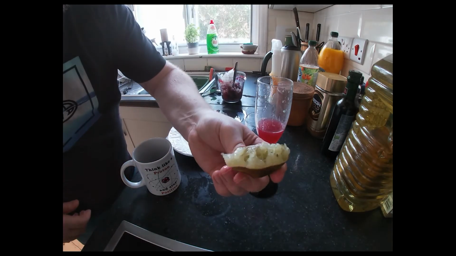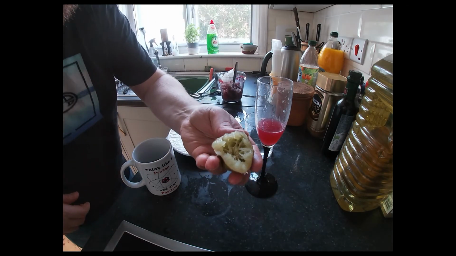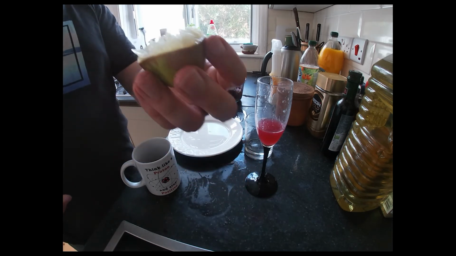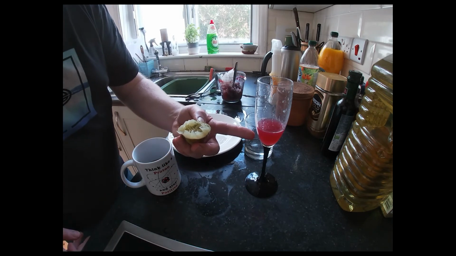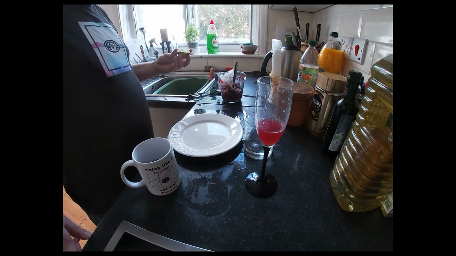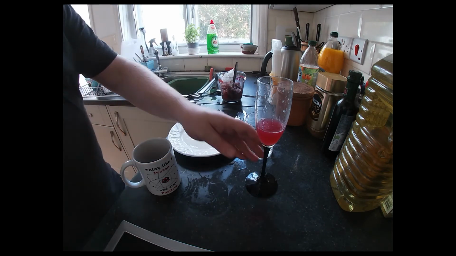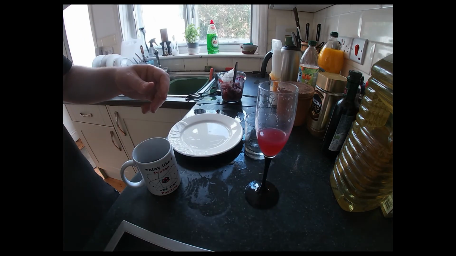Now, in a lime, there's lots of citric acid, so lime juice is acidic. So if it goes pink, that tells me that there is acid present. That's one of the colour changes.